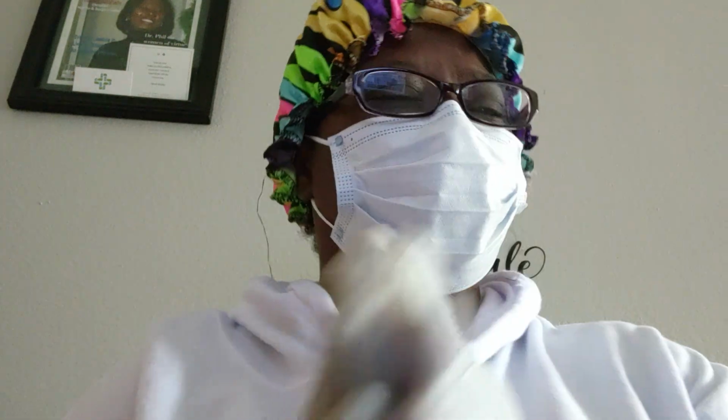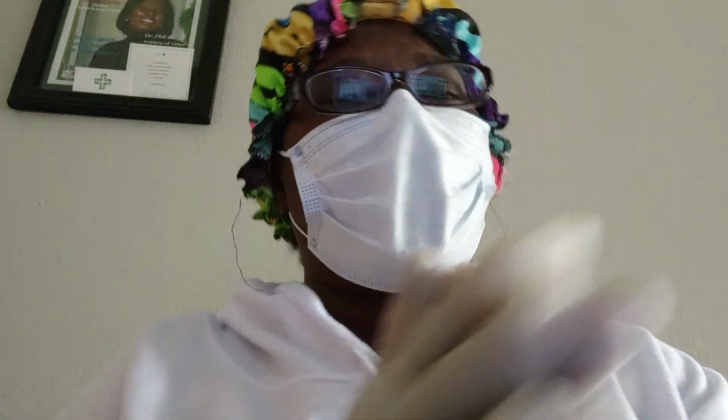So again, it is important to read beyond the title or the heading of an operative report. So if it's documented that a colonoscopy was performed, it is imperative to read through the note to see if anything has changed.